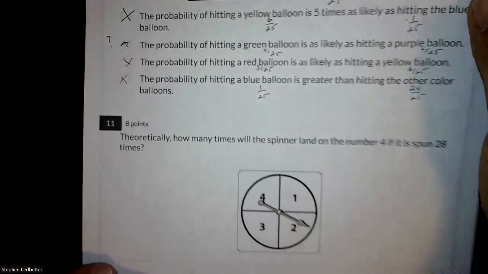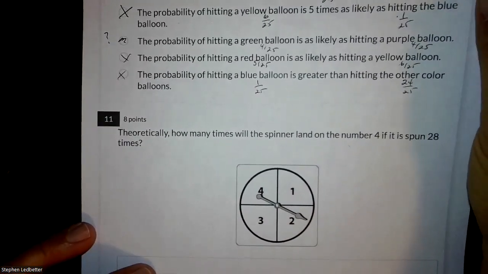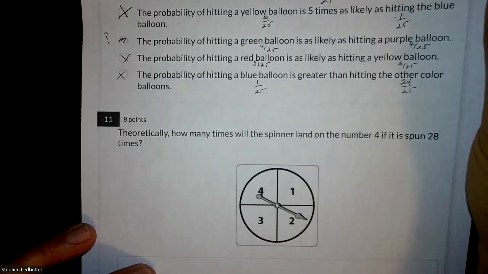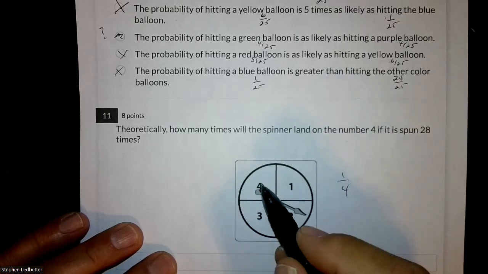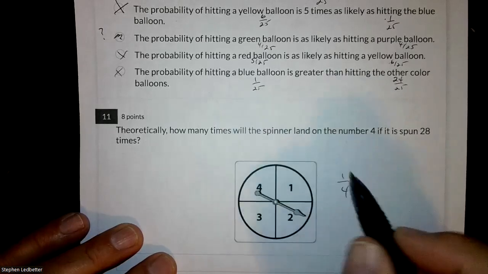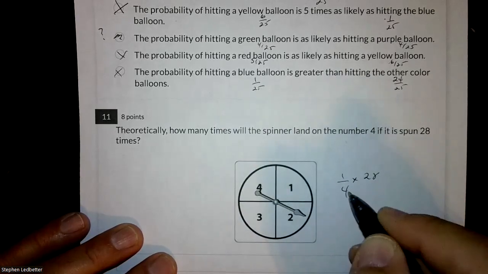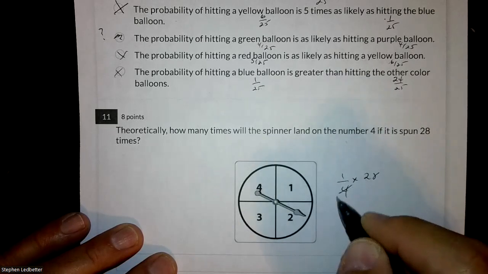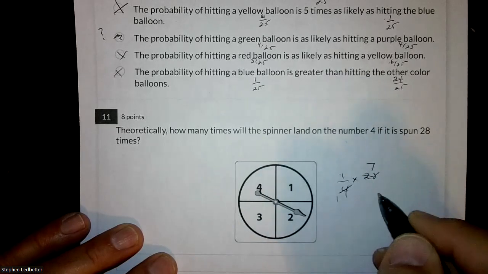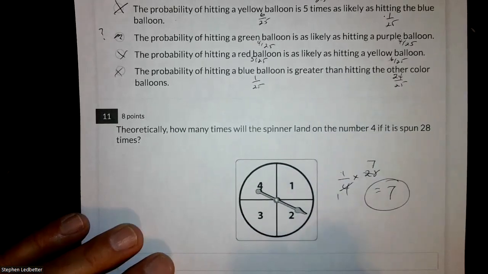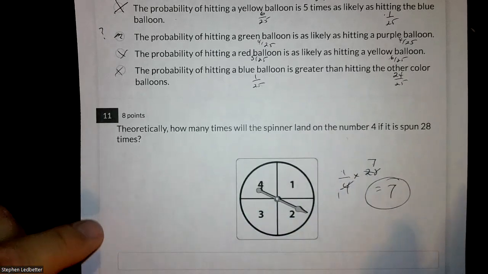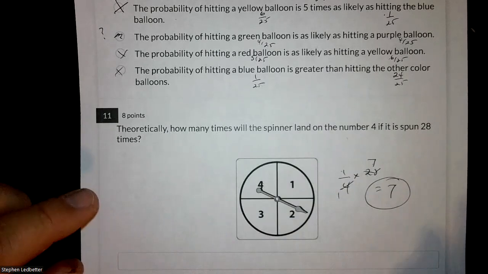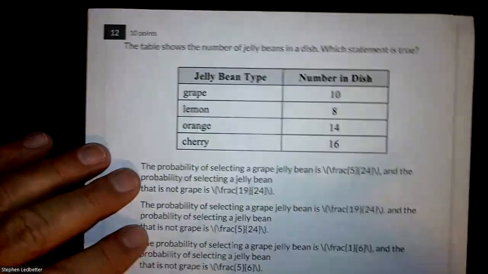All right, this is the last. No, I think we got one more after this one. All right, so here's this one. Theoretically, how many times will the spinner land on the number 4? You see you have one 4, so it's 1/4, one 4 out of 4 spaces. If it's spun 28 times, we're going to multiply by 28. So 4 goes into 28 7 times. 7 times 1 is 7. So my answer is 7. So the probability, if you do it 28 times, theoretically, it doesn't mean it's really going to happen, is 7.